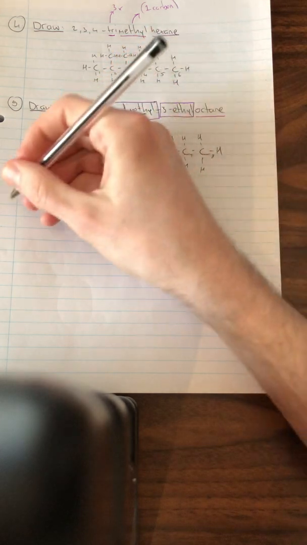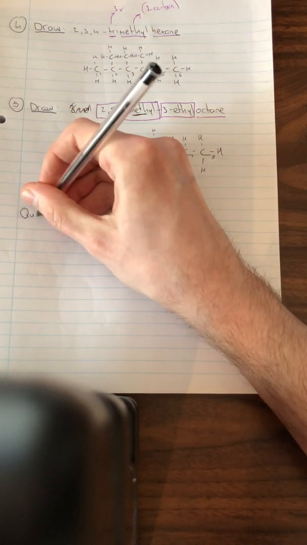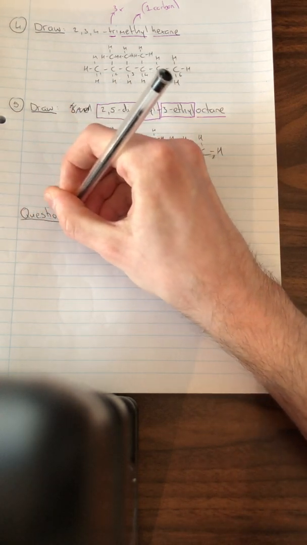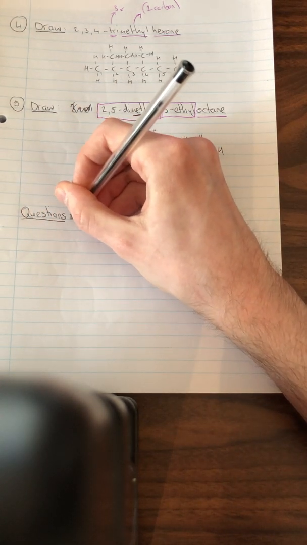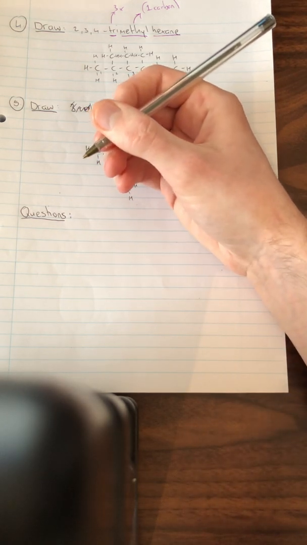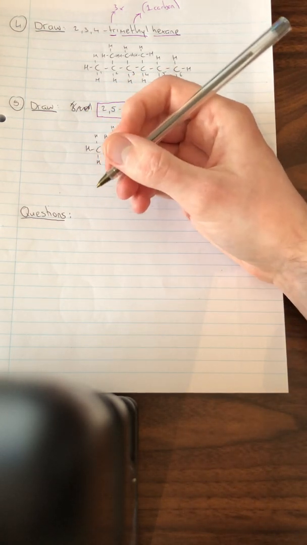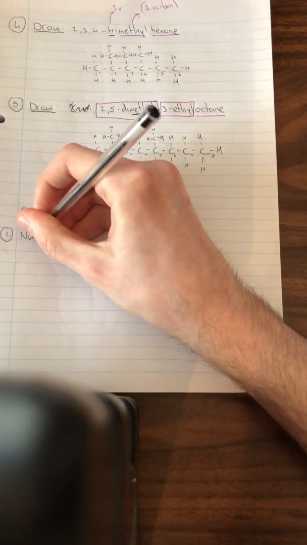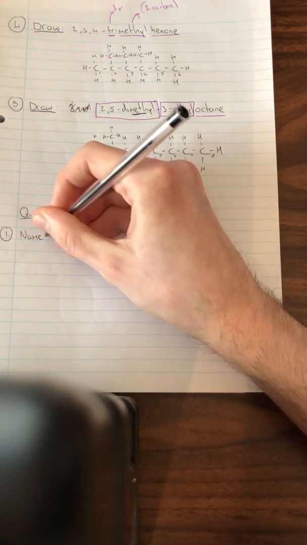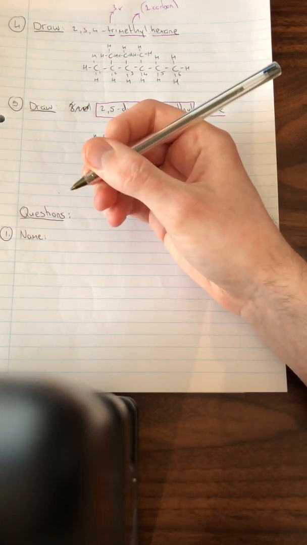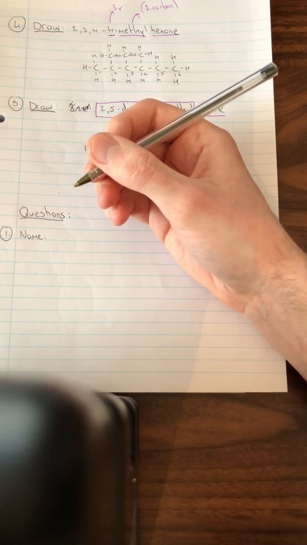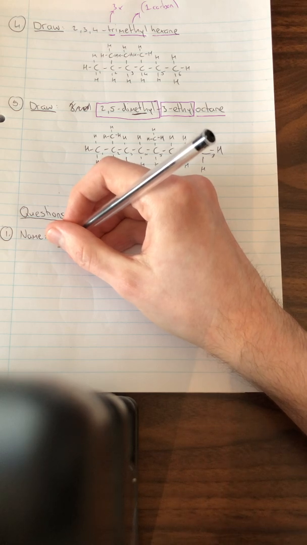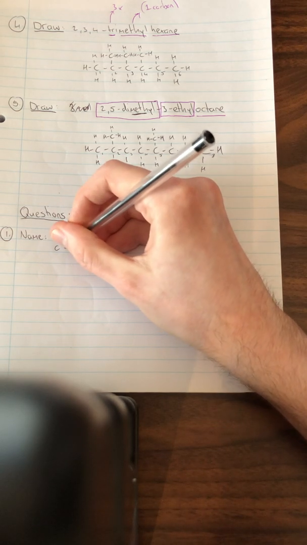Okay, so let's do some questions for you guys to attempt, and then I'll put the answers up on Teams. Questions. We'll do a couple naming, and we'll do a couple drawing. So let's name this molecule here.